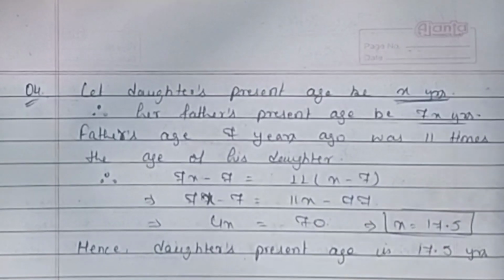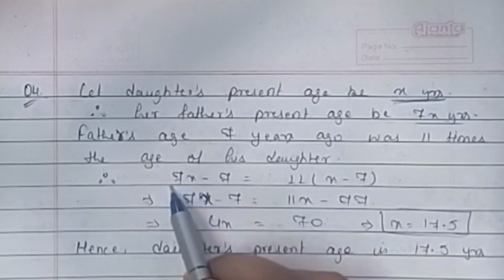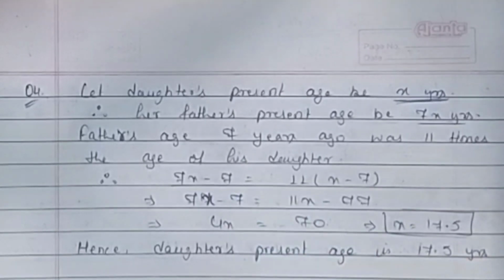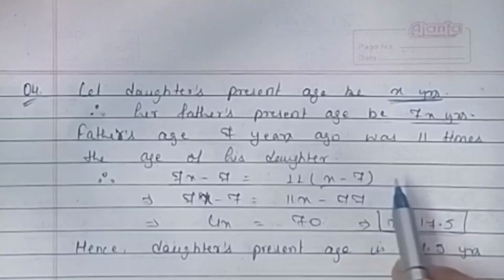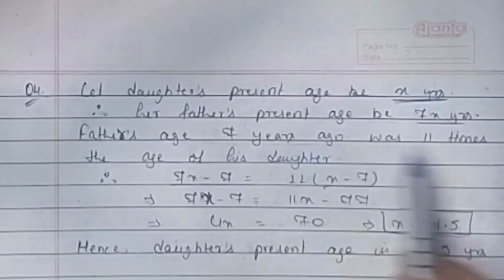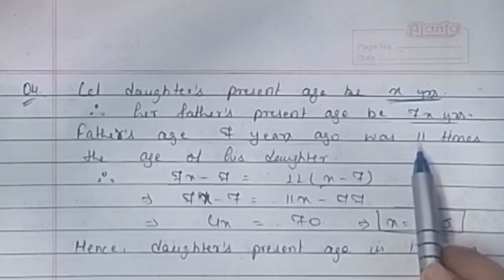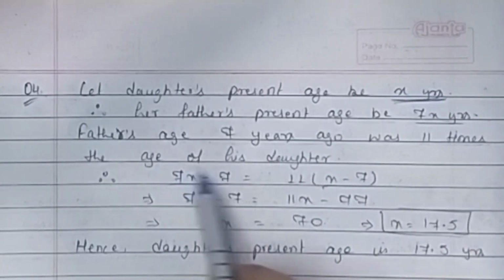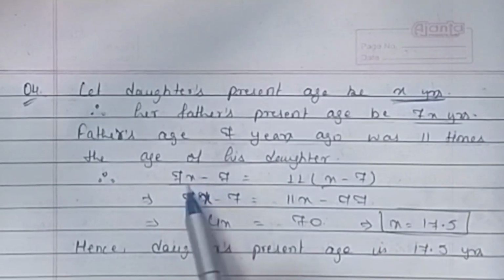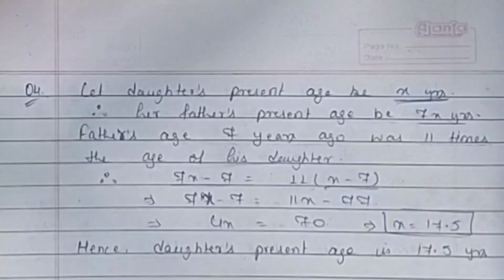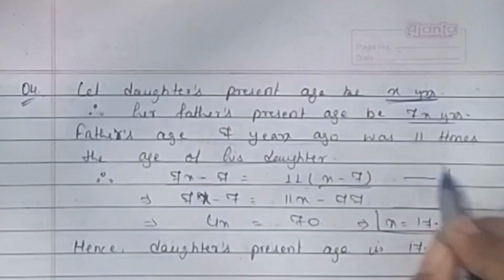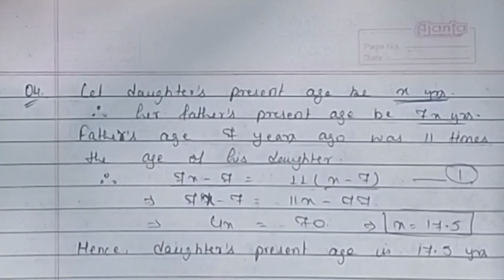So after subtracting 7 from father's age we get 7x minus 7, and after subtracting 7 years from daughter's age we get x minus 7. Now the question is saying that 7 years ago the father was 11 times the age of his daughter. So we have made this equation and now we will solve it.